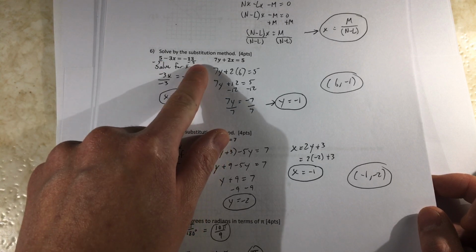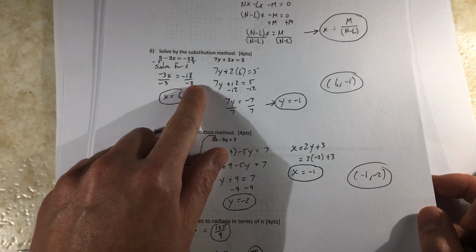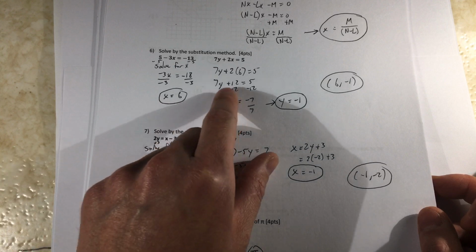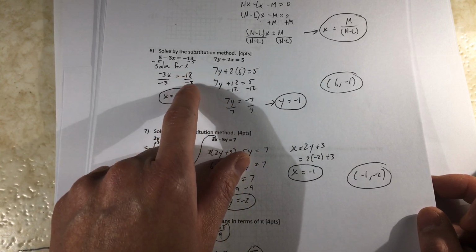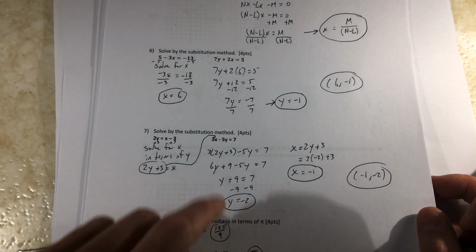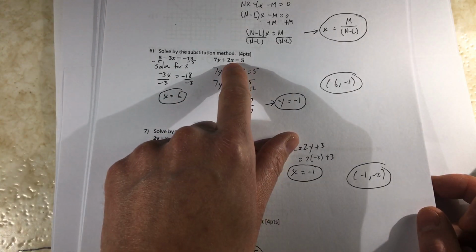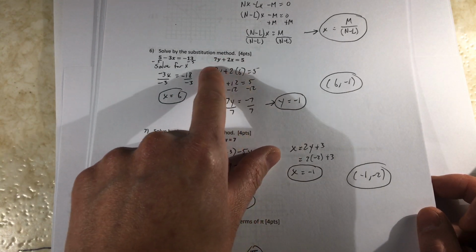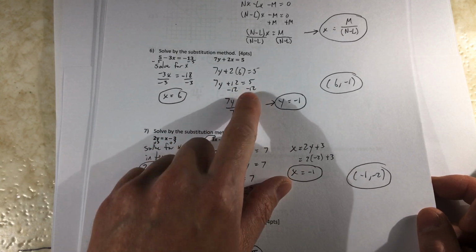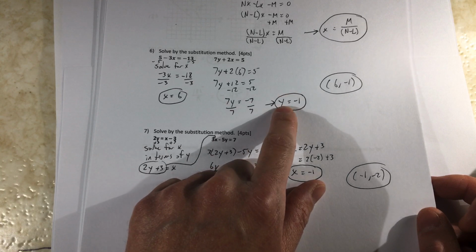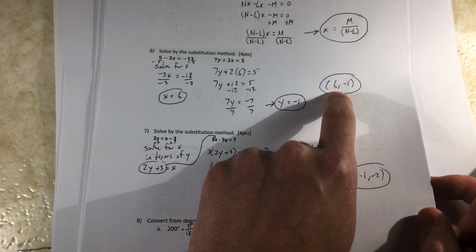So you subtract 5 from both sides, and then divide by -3, you get x equals 6. So -18 over -3 becomes positive. So the negative over negative cancels. And then you take that x equals 6 and you plug it into this equation. And then you have this. So that's 12. And then you just subtract 12 from both sides, divide by 7, you get y equals -1. So you get coordinate 6 and -1.